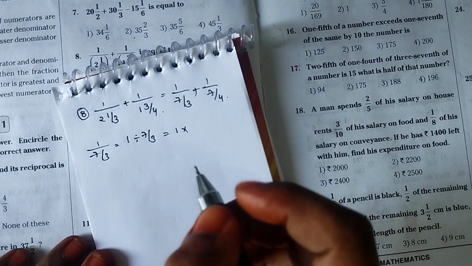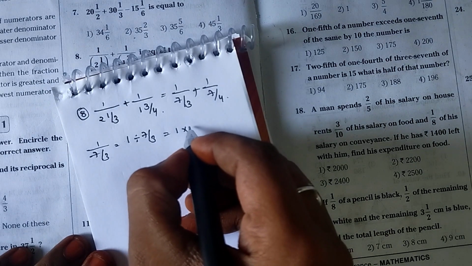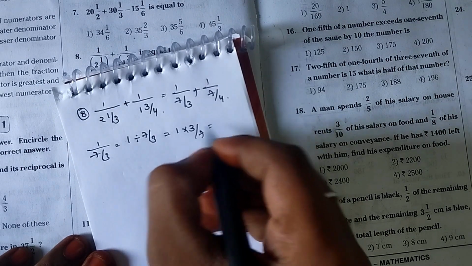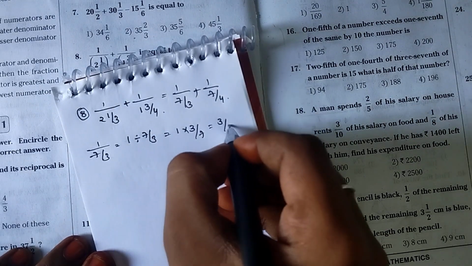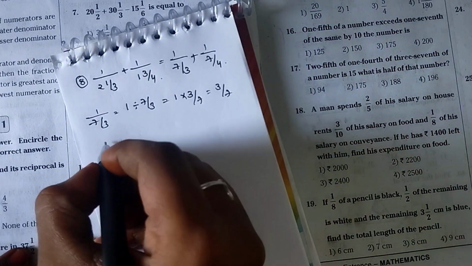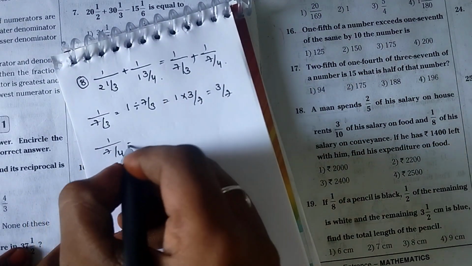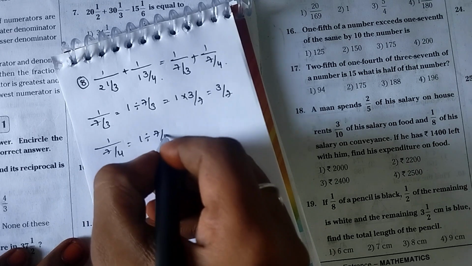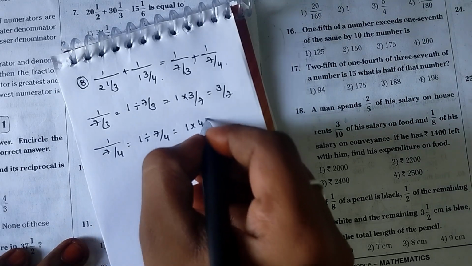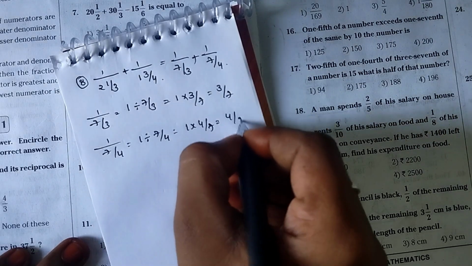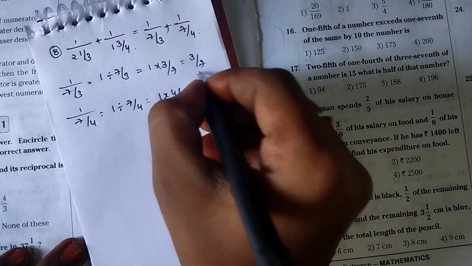So what is the reciprocal of 7 by 3? That is 3 by 7. So the first part is 3 by 7, and coming to the next part, 1 by 7 by 4 equals 1 divided by 7 by 4, that is 1 into 4 by 7, that is 4 by 7. So then we have to add this one and this one, right?